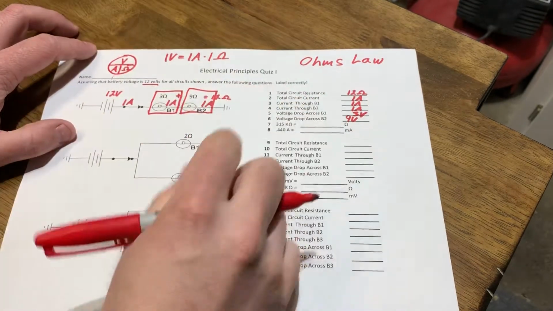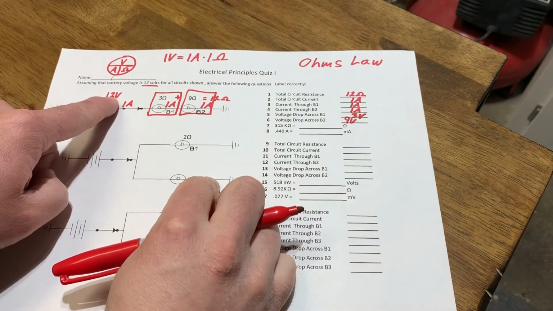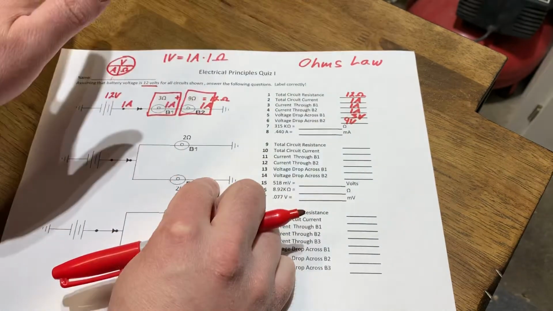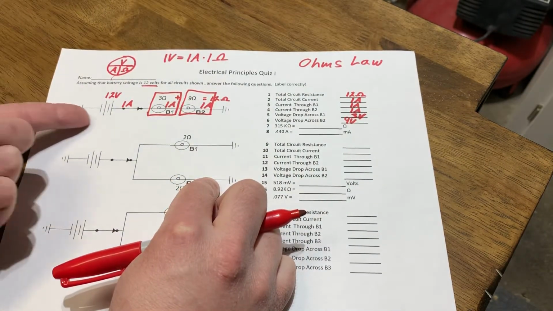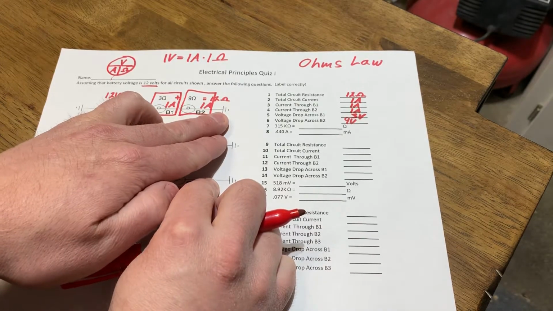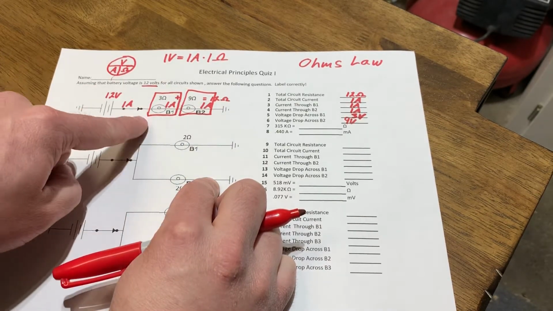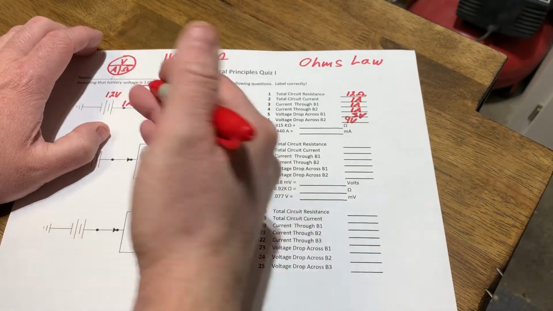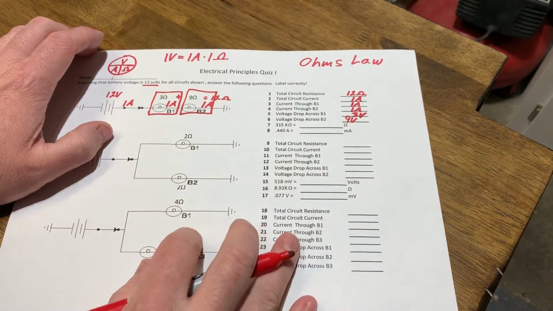And then we know we're right because we started with 12 volts and we dropped 3 and then 9, so we used up all the voltage. And that's one of the rules in a series circuit, is all the volts will get used by the time we get to the end of the circuit. Or in other words, each load will drop a portion of the volts until there's no volts left.